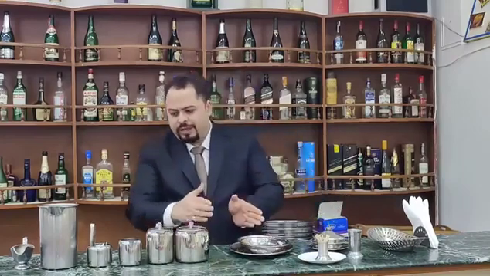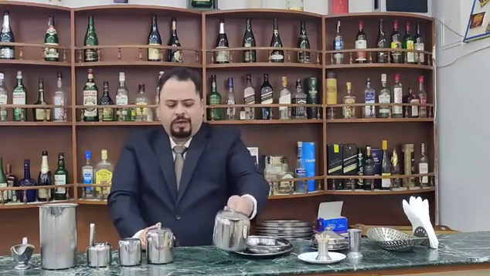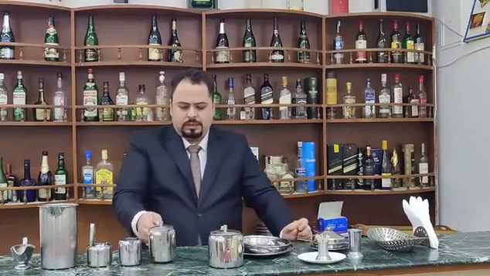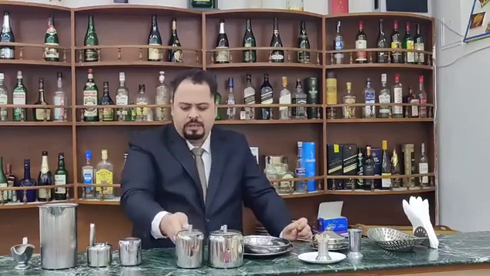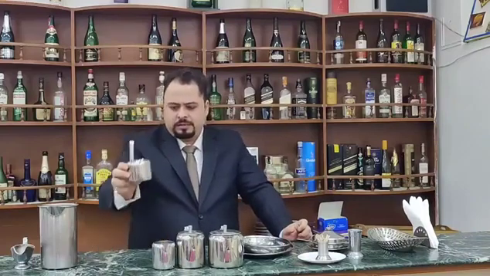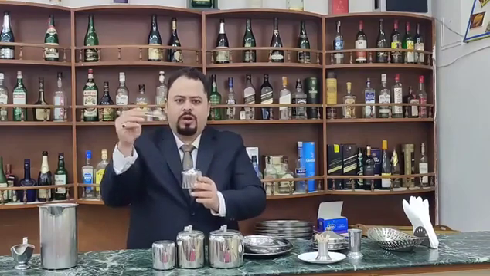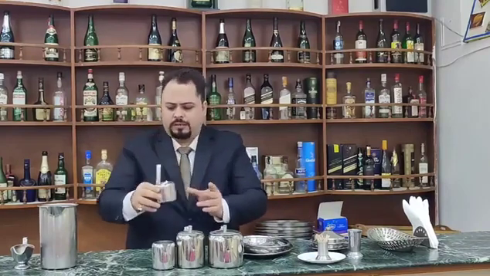Now I'm going to move just a bit to the side so you guys can see. This is a teapot, coffee pot, milk pot or creamer, sugar pot with sugar inside and the sugar tongs along with it, water jug.